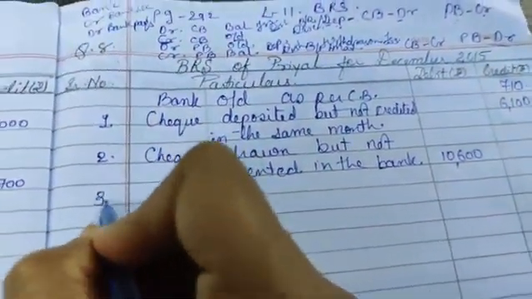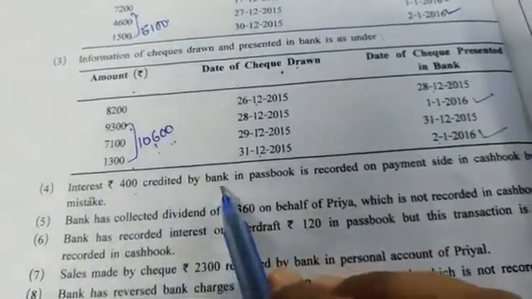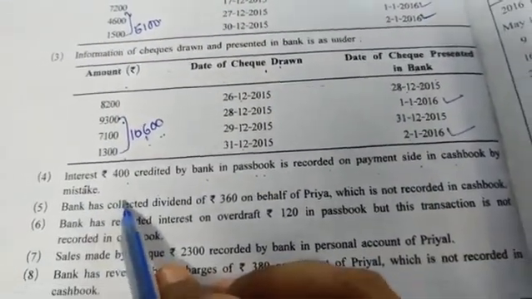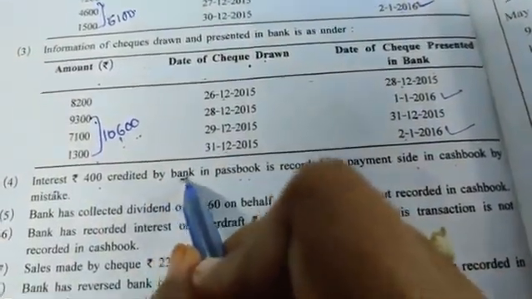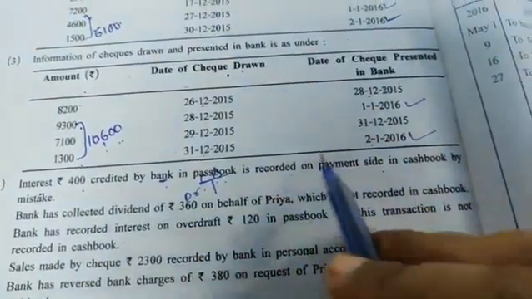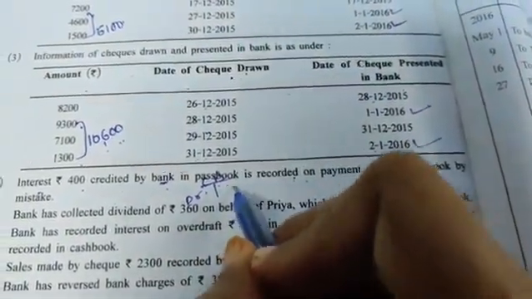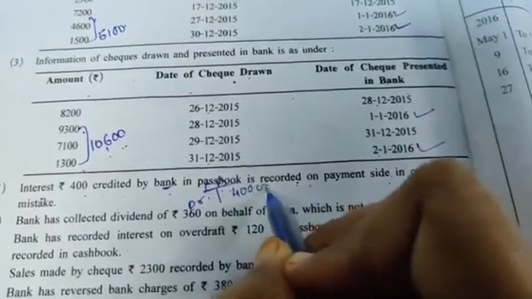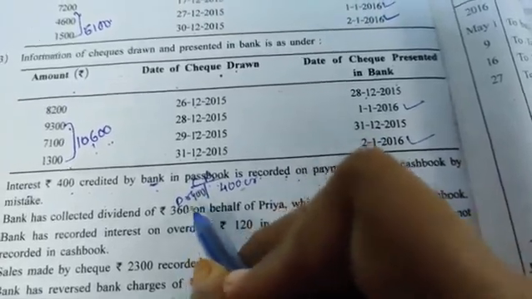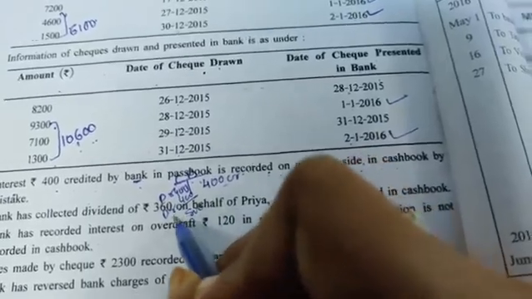Then third, see here, interest 400 credited by bank in passbook is recorded on payment side in cash book by mistake. See, in passbook it is credited, so in cash book what will it be? It will be debited. But what you have done, you have recorded in cash book on payment side, by mistake. So by mistake 400 is credited, so this is your mistake. So the mistake will be rectified first, and then again here you have to record 400. So there will be a total entry of 800 on the debit side.